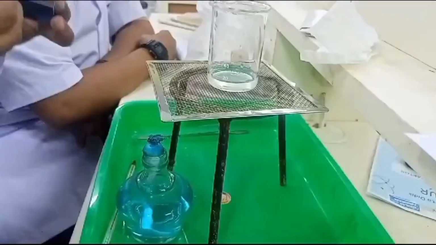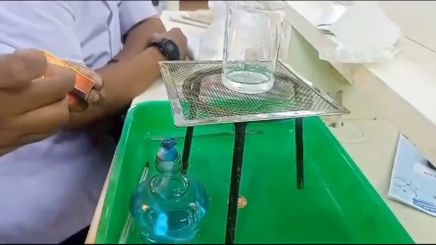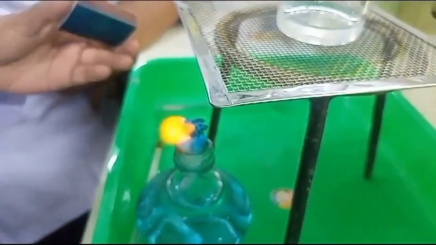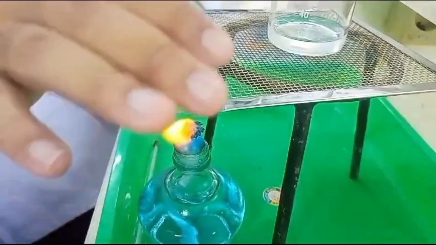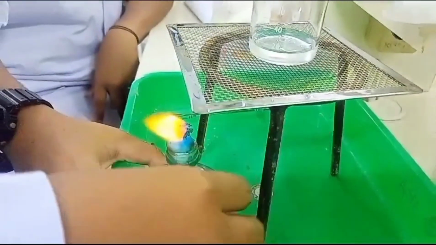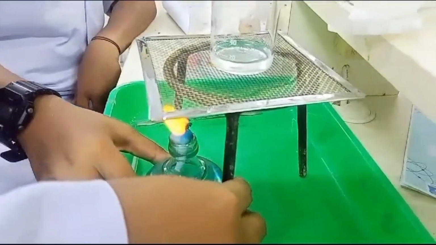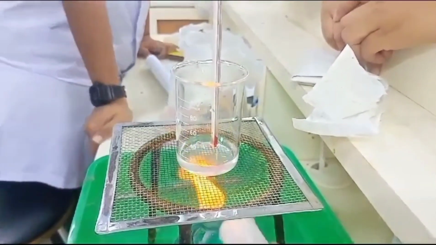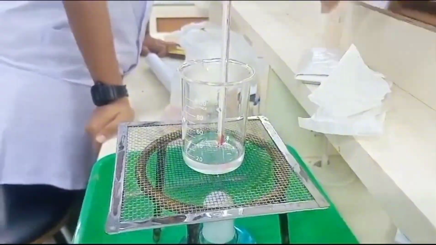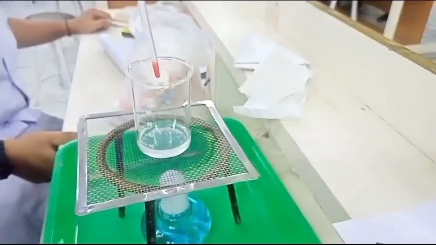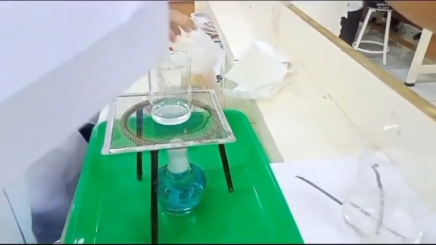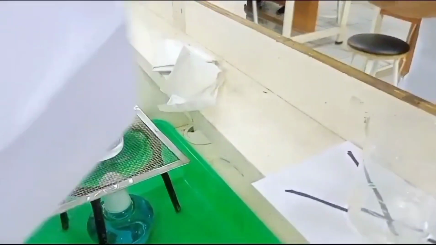We're going to repeat the process, but on the second time we are doing this differently. The hydrogen chloride has to be heated until it is 36 degrees Celsius. After it is 36 degrees Celsius, we're going to turn off the fire and put the hydrogen chloride onto the sodium thiosulfate.